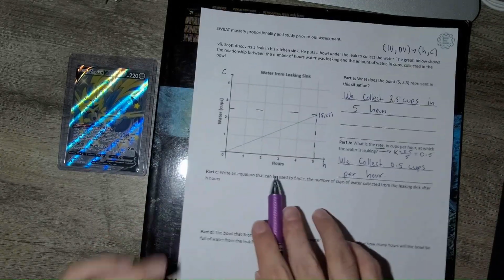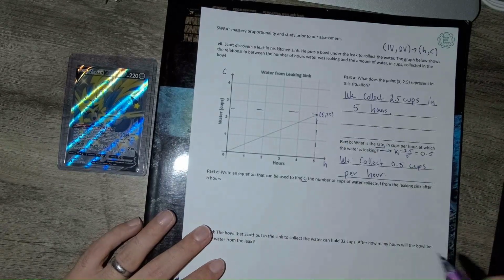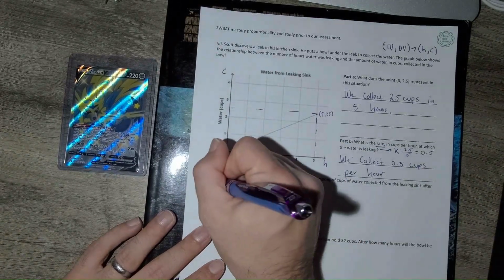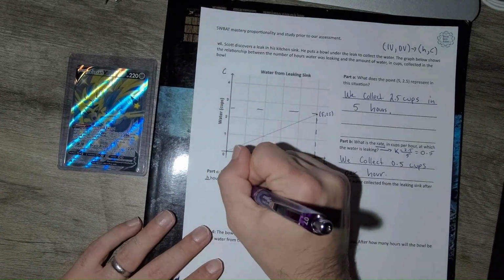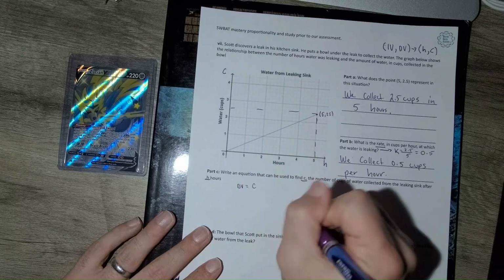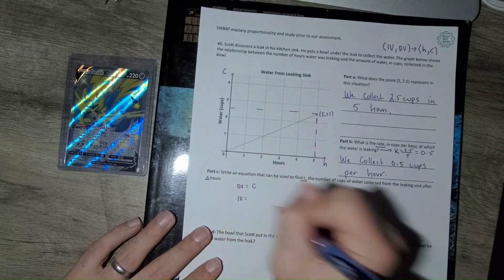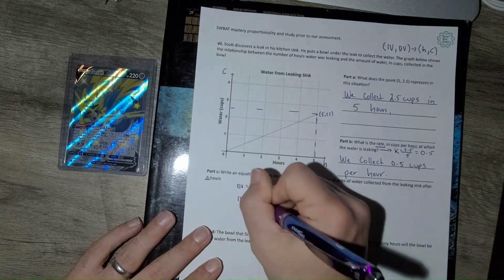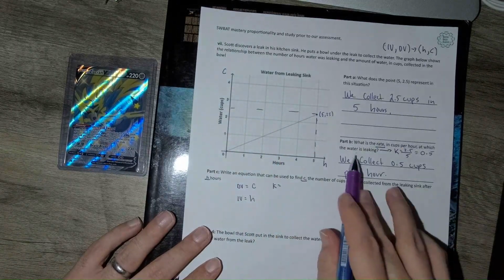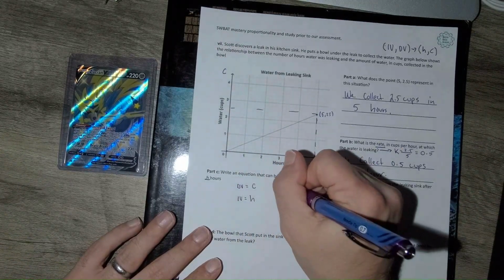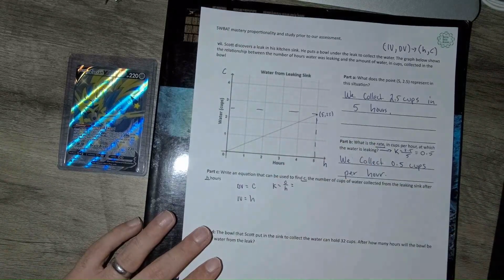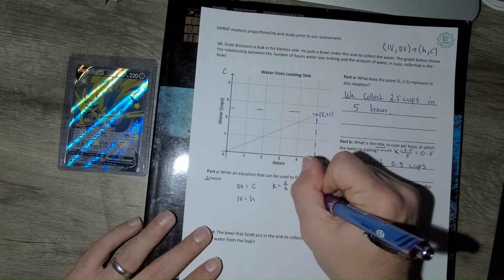And so now it wants us to write an equation where we have C, the number of cups collected from the leaking sink after H hours. And so our dependent variable is C. Our independent variable is H. Our constant of proportionality that we found up here, right, which is our cups per hour, was equal to 0 and 5/10.